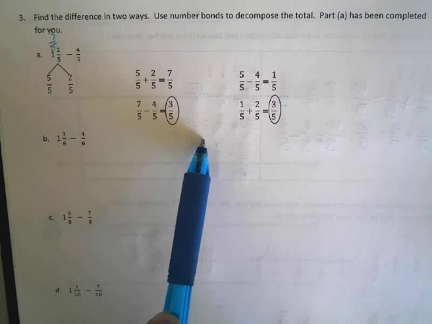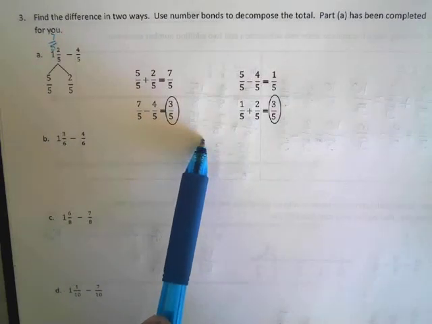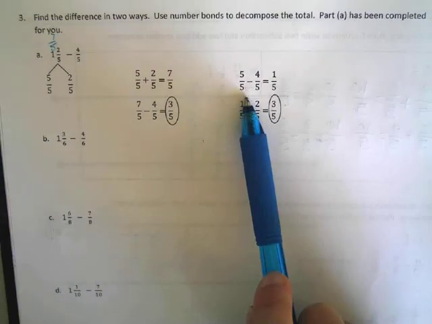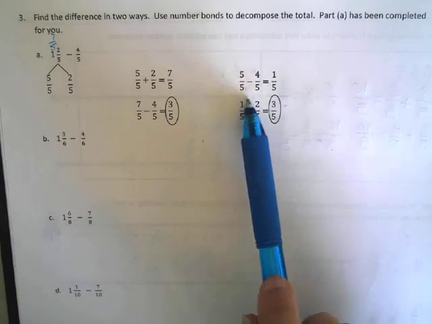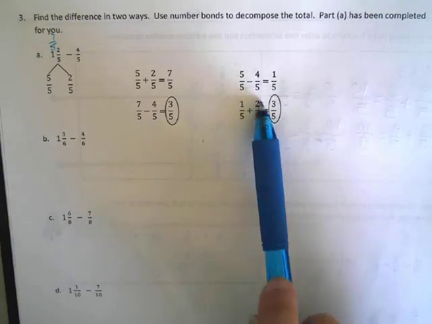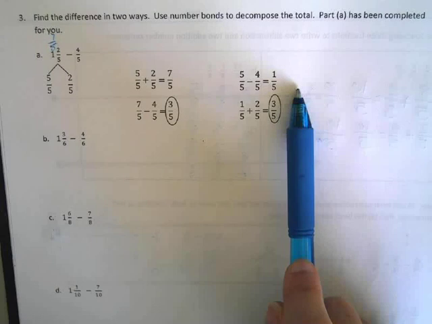Yeah? Yeah. And then they did 5/5 minus 4/5 equals 1/5.